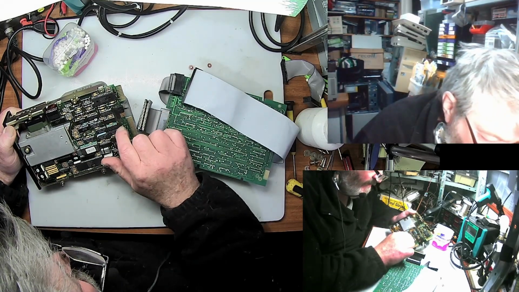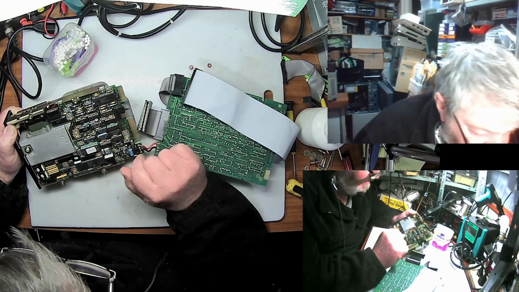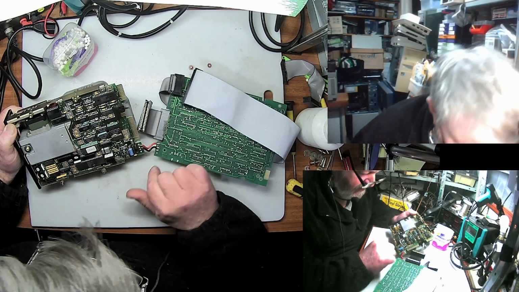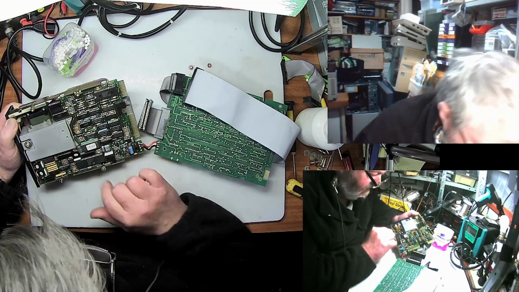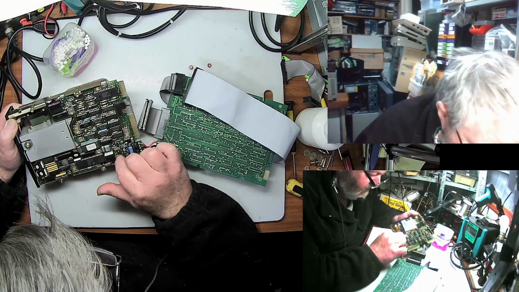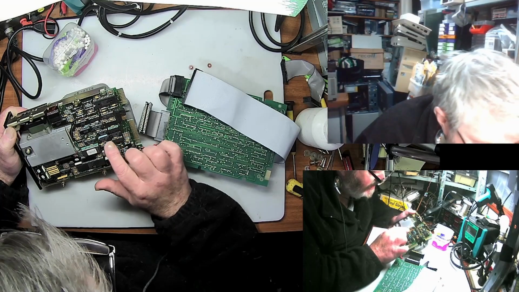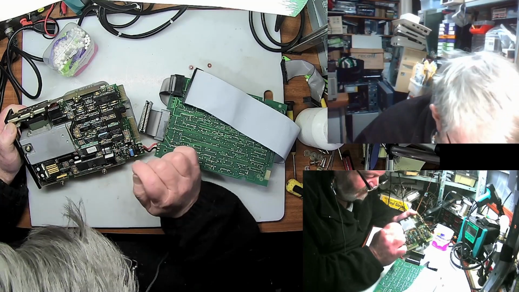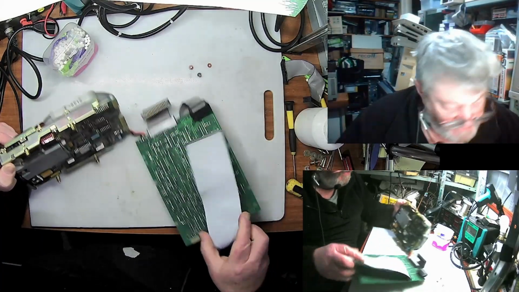That will be, I think, some sort of resistor rack for termination, probably. Yeah, everything else looks okay, the capacitors, resistors and that, they look all okay. It doesn't look like there's anything on the hard drive itself that's got an issue.